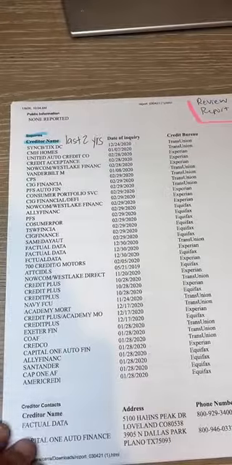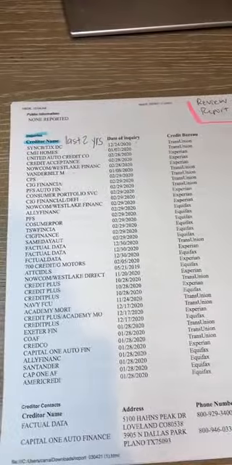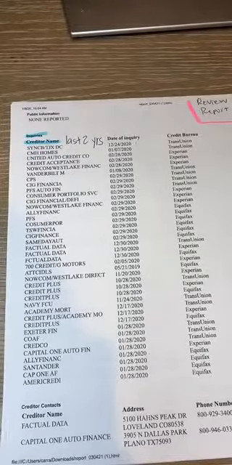Okay. Now, credit inquiries can be removed even if they are younger than 2 years old.